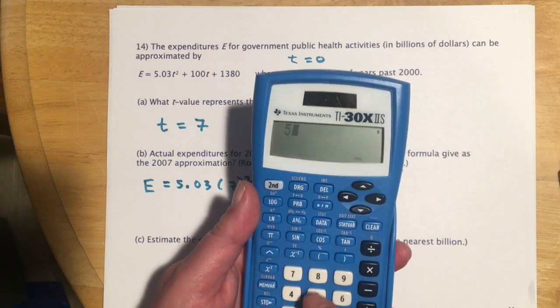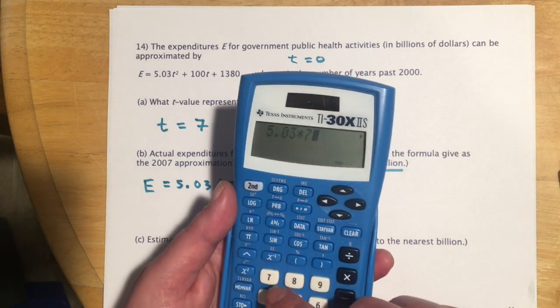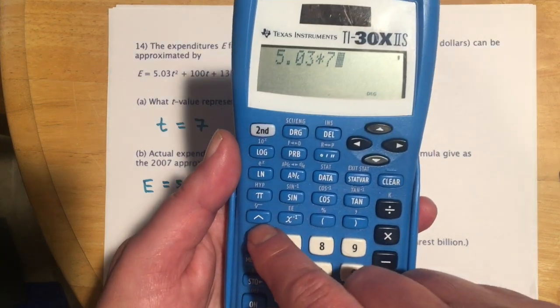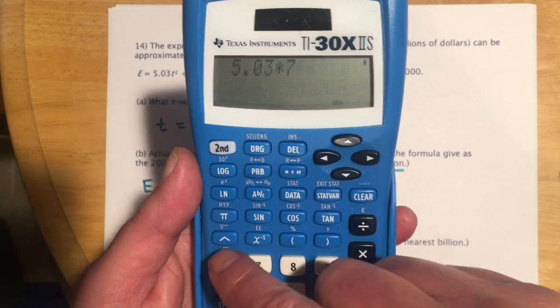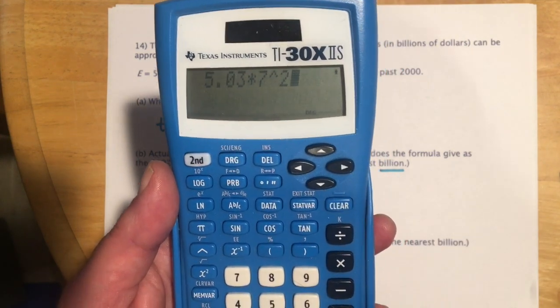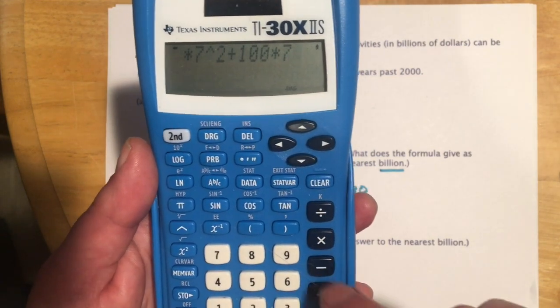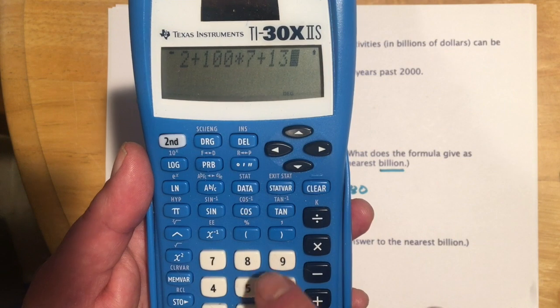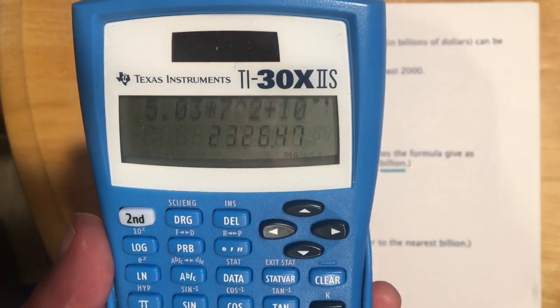So we're going to go 5.03 and then times 7. And on this calculator, it's this little raise to button. Yours could be an x to the y, but the little caret's a pretty normal one. Squared, and then plus 100 times 7 plus 1380. And so there's the calculator answer.